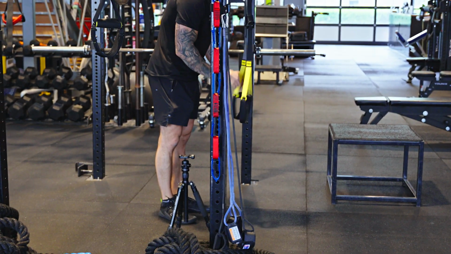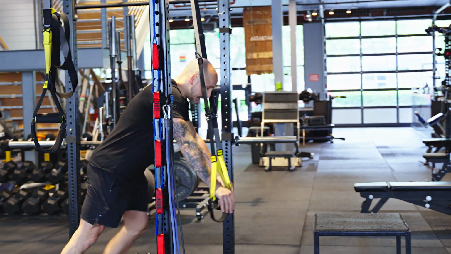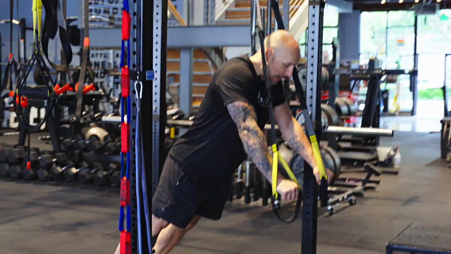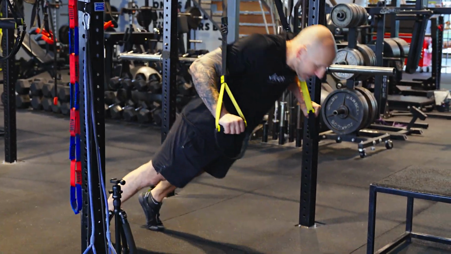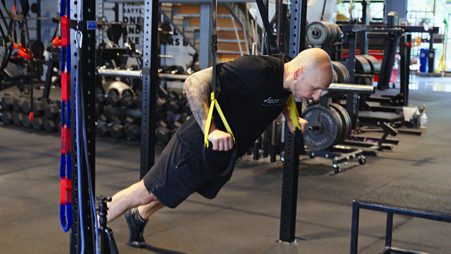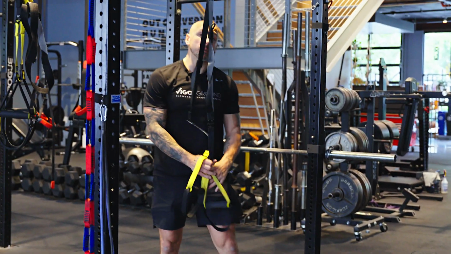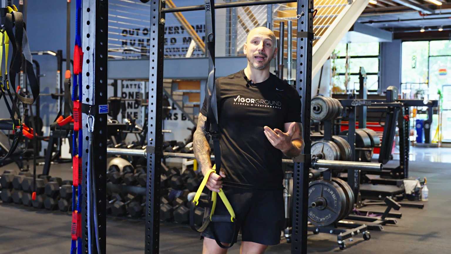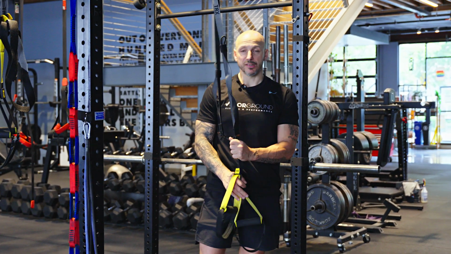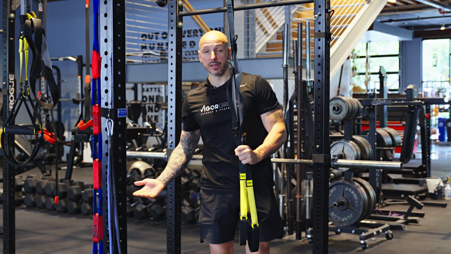So the cool thing here too is that I can drop this. The higher up I am, the more I'm playing around with range of motion. Somebody may be able to do this, but not go all the way down to the ground. But this is where it's cool, because we can combine things. So we can go suspension trainer plus feet elevated, right? And we're now making that more challenging.